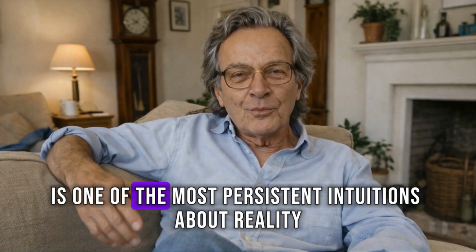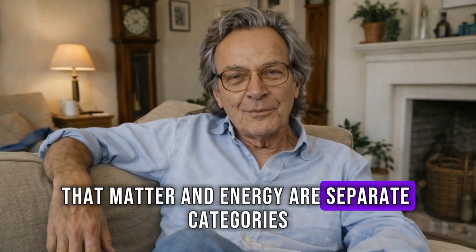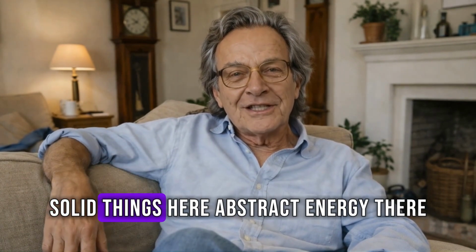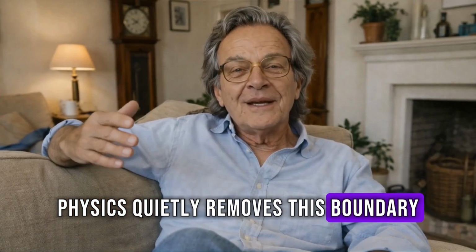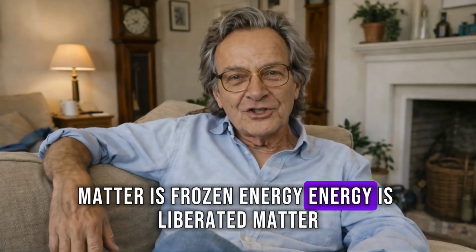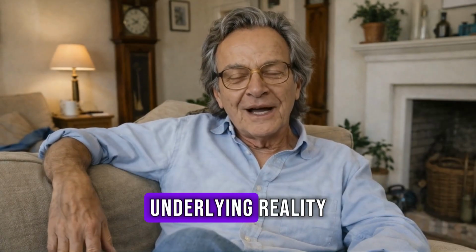This challenges one of the most persistent intuitions about reality, that matter and energy are separate categories. Solid things here, abstract energy there. Physics quietly removes this boundary. Matter is frozen energy. Energy is liberated matter. Both are different expressions of the same underlying reality.